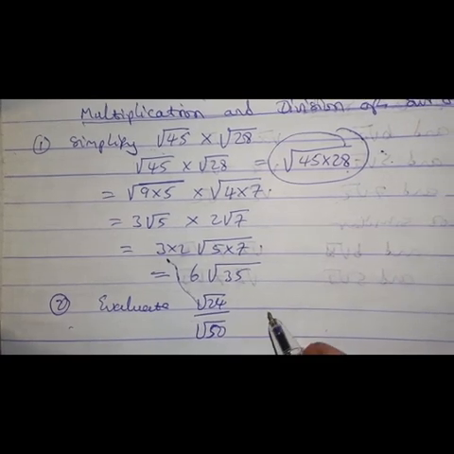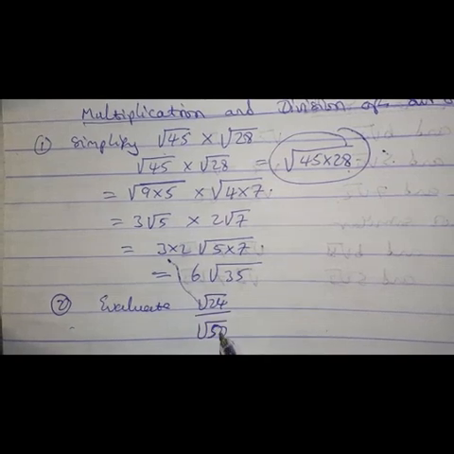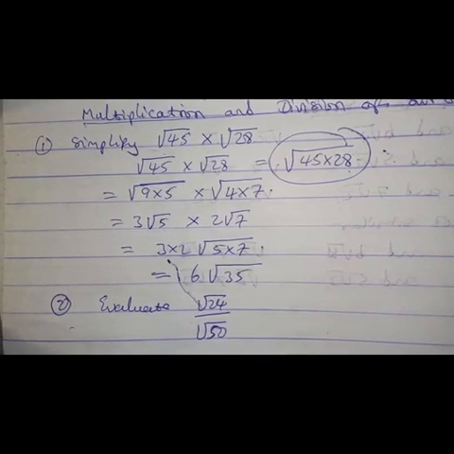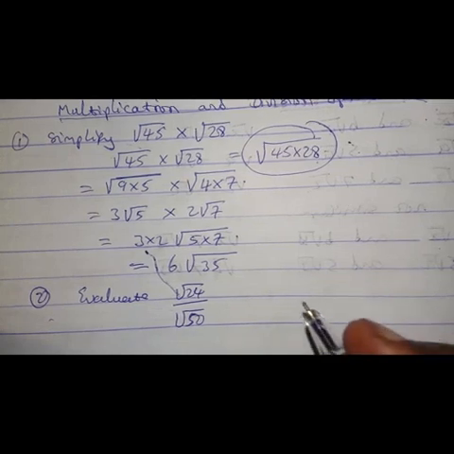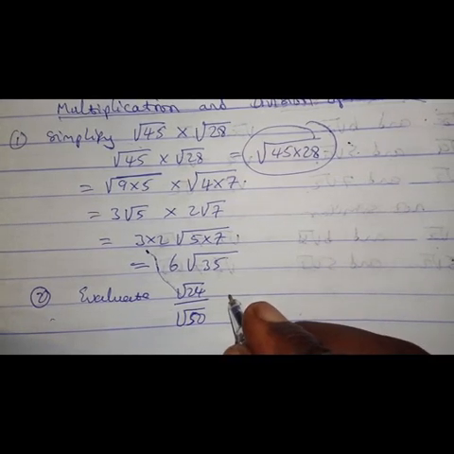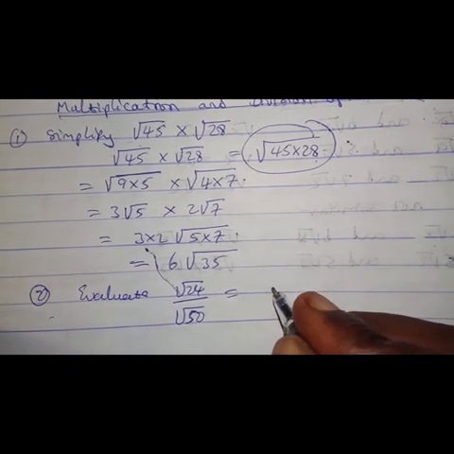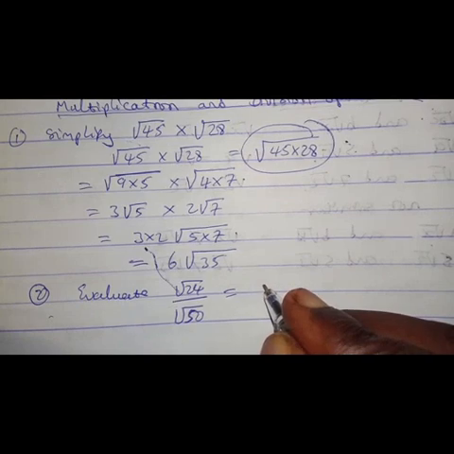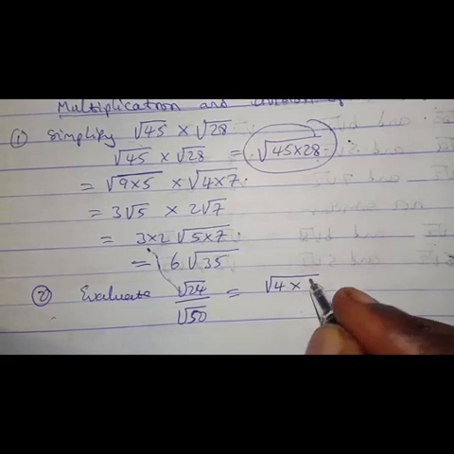I said you can actually first of all rationalize before dividing, or divide before rationalizing. Whichever one is easier for you is accepted. So if I decide to rationalize before dividing, I can say, what is a perfect square that can divide 24? 4 can divide 24 to give us 6. So 4 times 6 is 24.